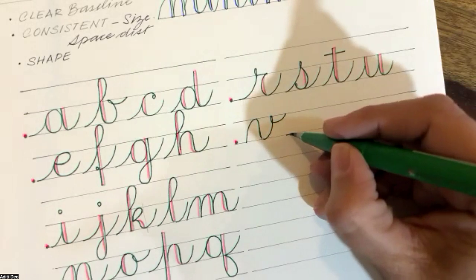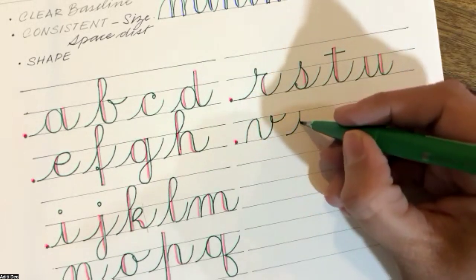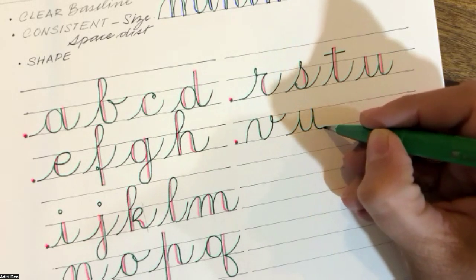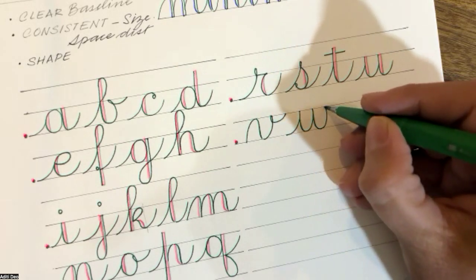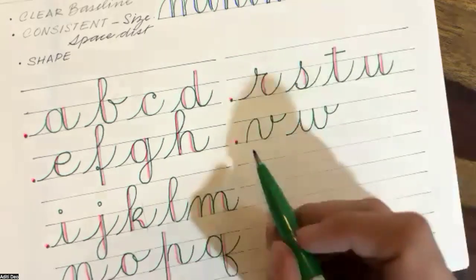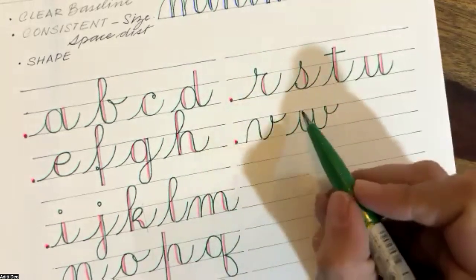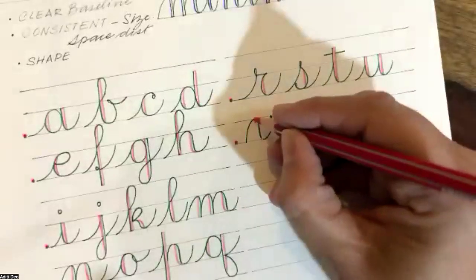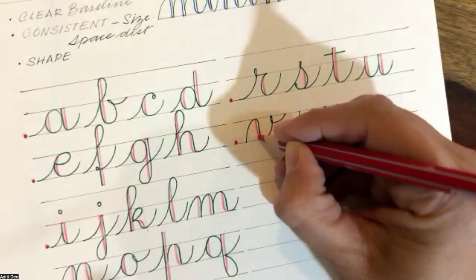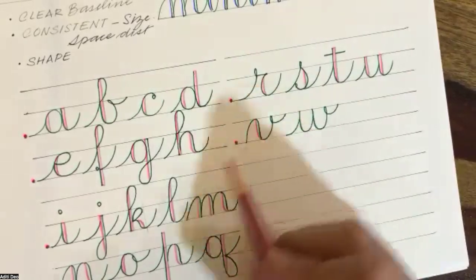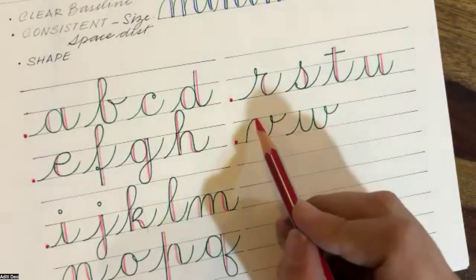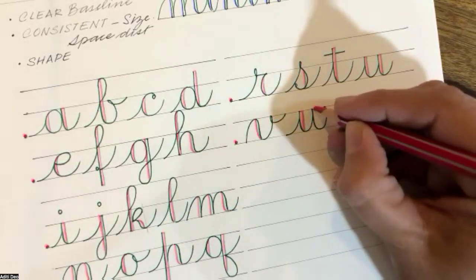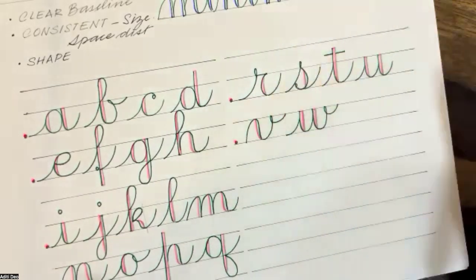And W is written like a U, so the entry stroke does not come from above, it comes from below. So for the V again, same thickness like we did all the arches. W will have the same thickness like we did in the U.